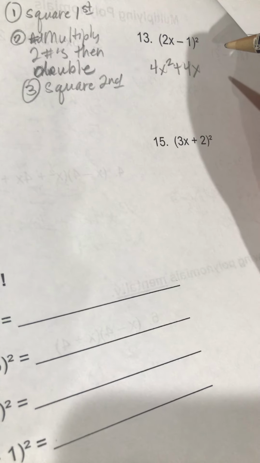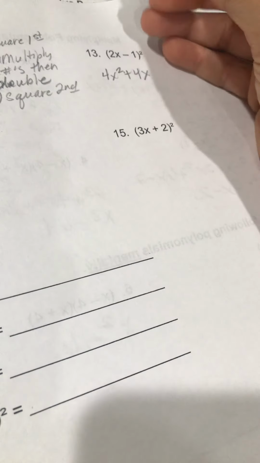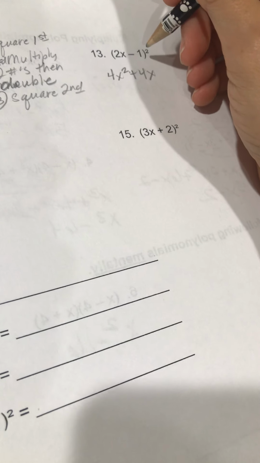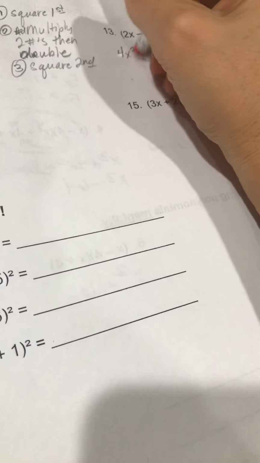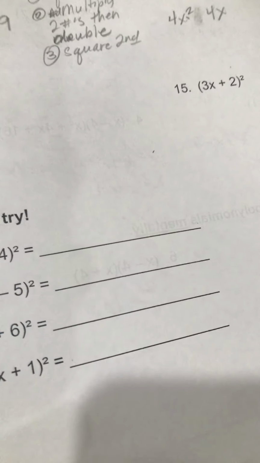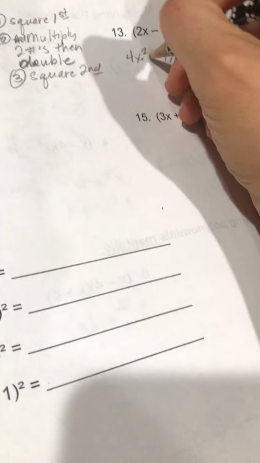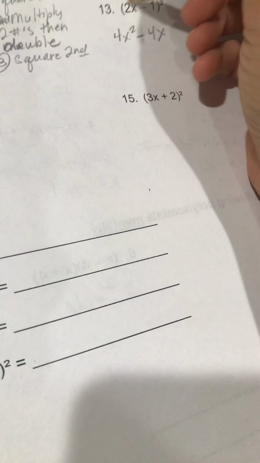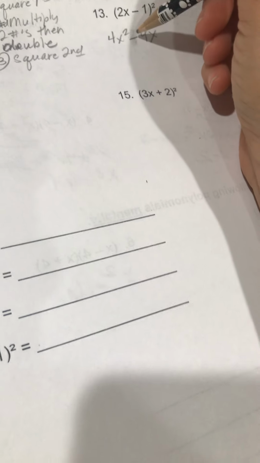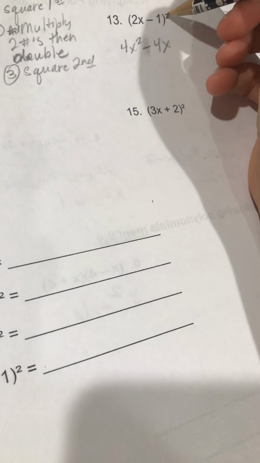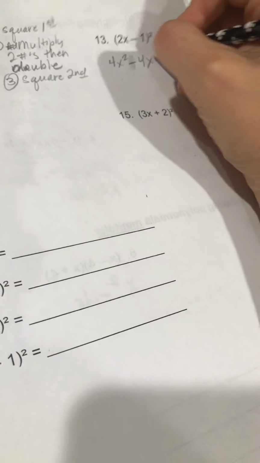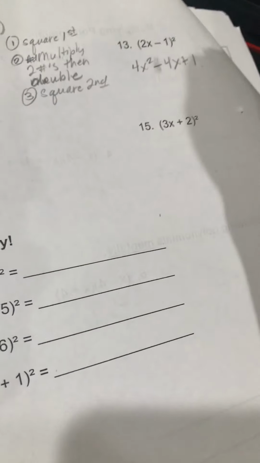I just realized this should be a minus. My eraser on this pencil does not work well at all. Minus, because when you multiply 2 and negative 1, you get negative 2, and then you double it, so you get negative 4. And then your last one, it'll be negative 1 squared, which equals positive 1.